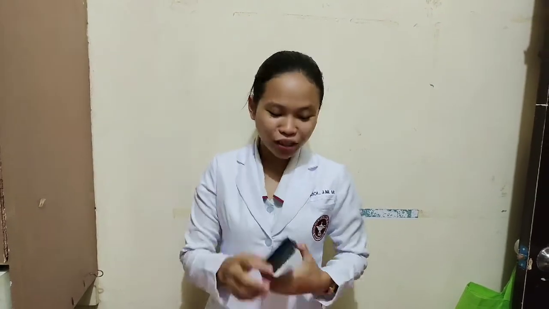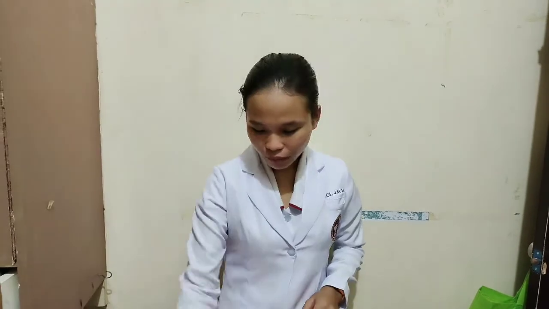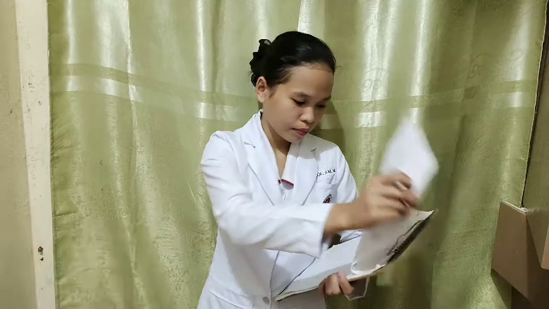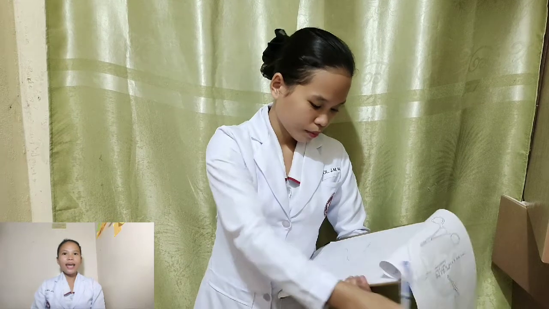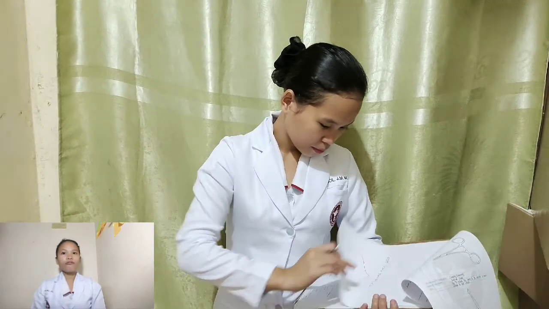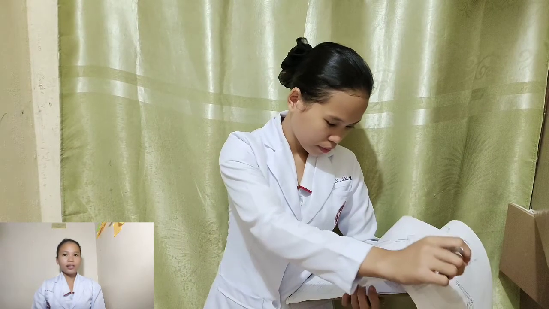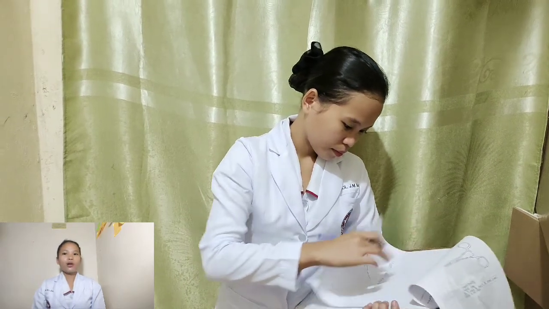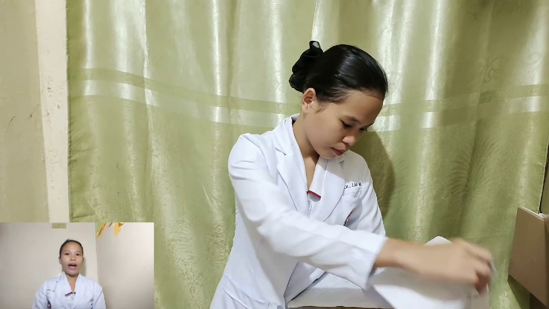These are the materials needed for regulating the IV flow rate. First is a watch with a second hand, calculator, pencil, surgical tape, fluid label, and paper. First, review the accuracy and completeness of the physician's order in the client's medical record for the client's name and correct solution type, volume, additive, rate, and duration of IV therapy.